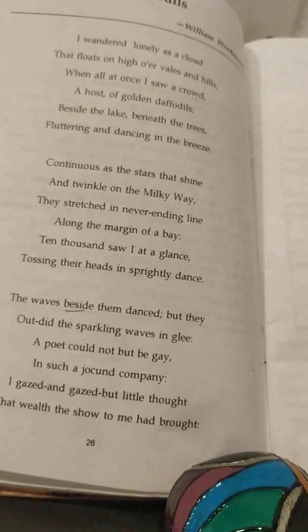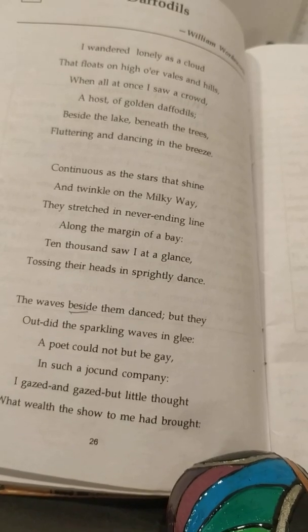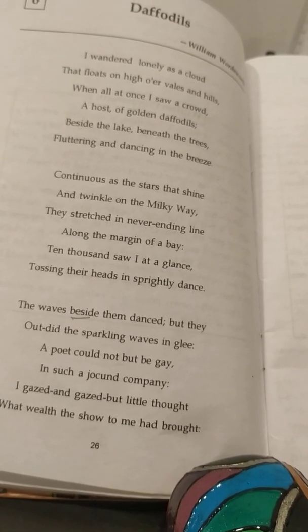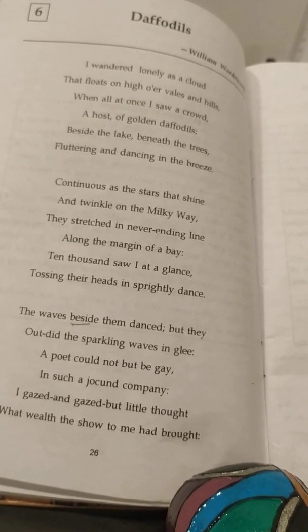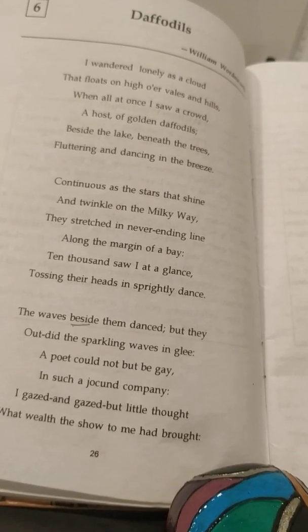Continuous as the stars that shine and twinkle on the Milky Way, they stretched in never-ending line along the margin of a bay. Ten thousand saw I at a glance, tossing their heads in sprightly dance.